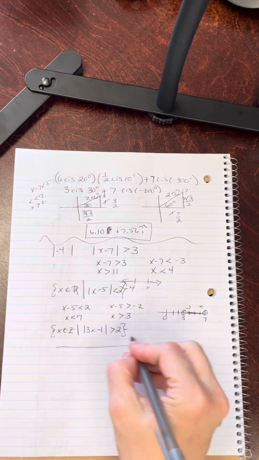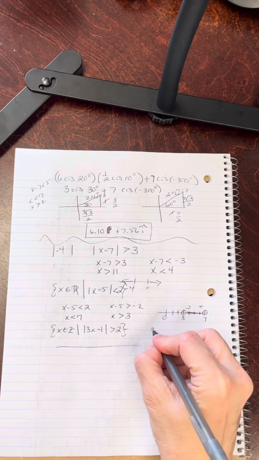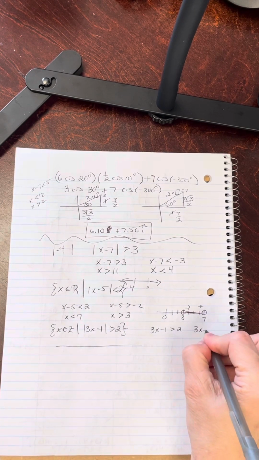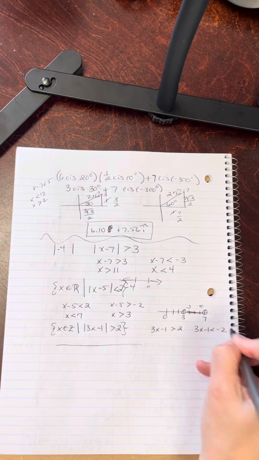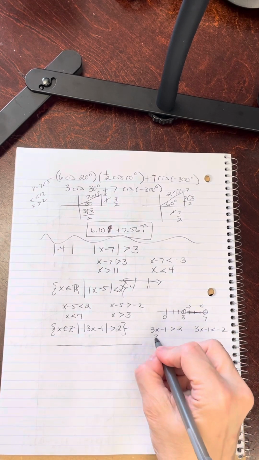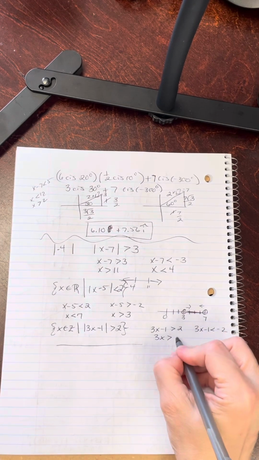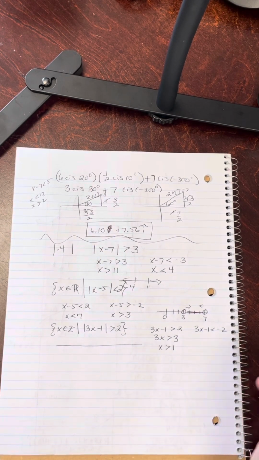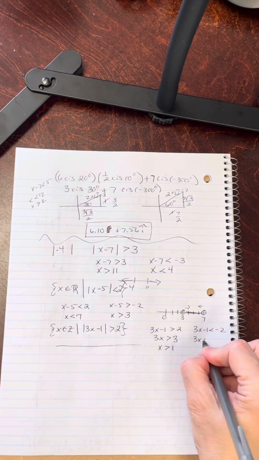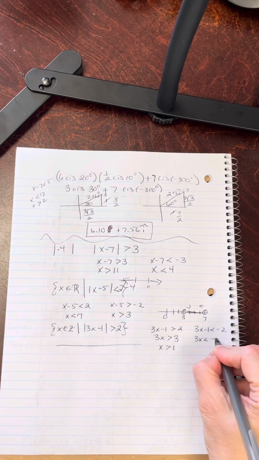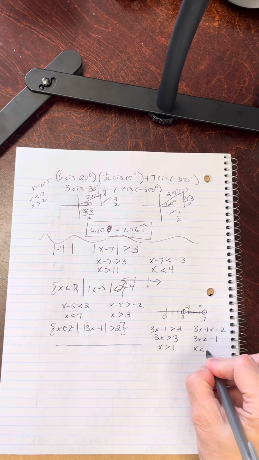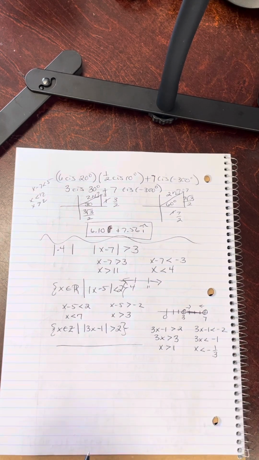All right, so now let's solve this absolute value in its two ways. 3x minus 1 is greater than 2, and 3x minus 1 is less than -2. So there's its opposite format. So 3x is greater than 3. I moved the 1 over. X is greater than 1, dividing by the 3. 3x is less than -1. I added the 1. X is less than -1/3, dividing by the 3. Now I know where I can put my dots.